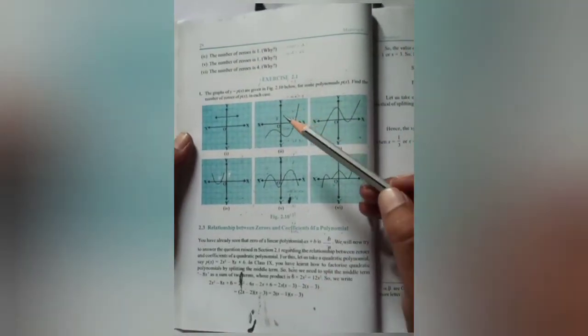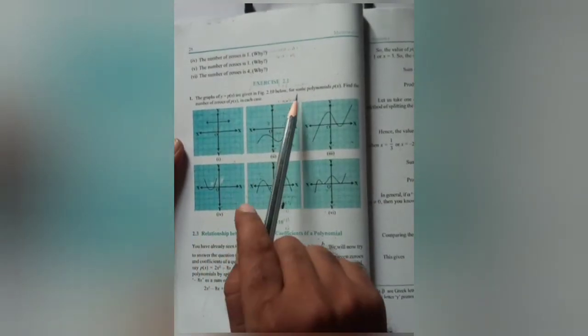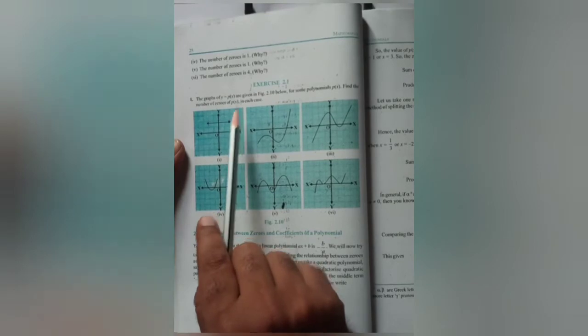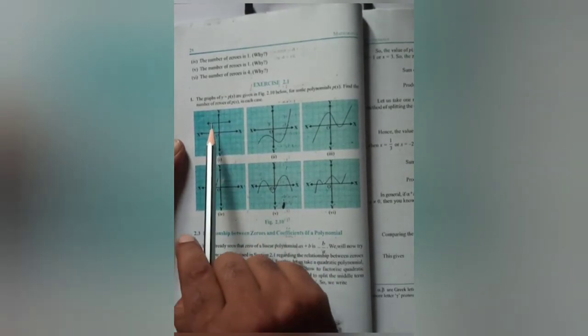Now I am going to discuss exercise 2.1, first exercise. The graphs of y is equal to p of x are given in figure 2.10 below. For some polynomials p of x, find the number of zeros of p of x in each case. I said already how to find the number of zeros by using the graph. How many times the graph or line touches the x-axis, that gives the number of zeros.